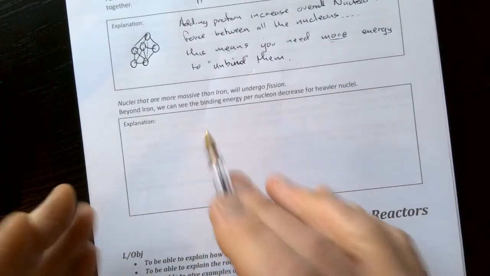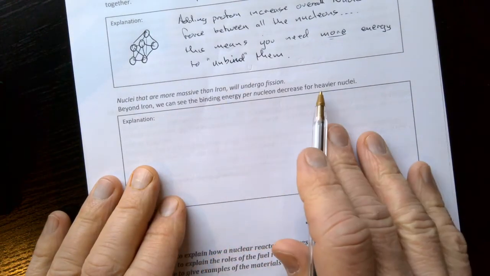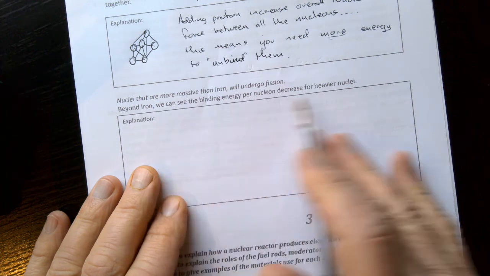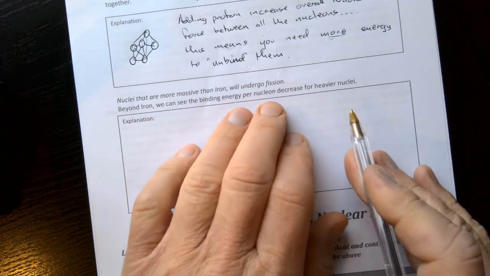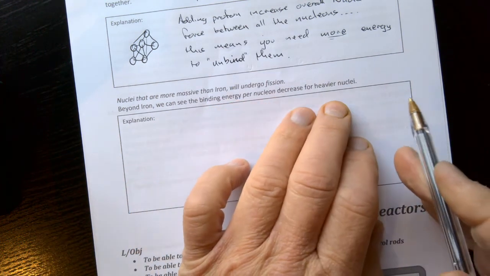Okay, and that extra bit, nuclei much more massive. As I say, opposite process going on. Beyond iron, we can see that the binding energy per nucleon, that graph, decreases.